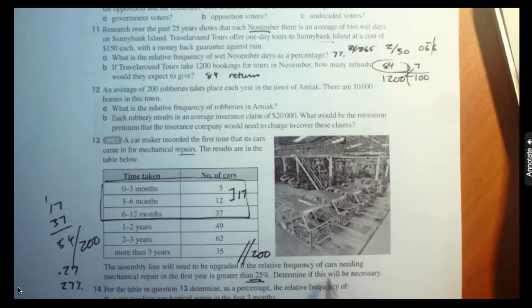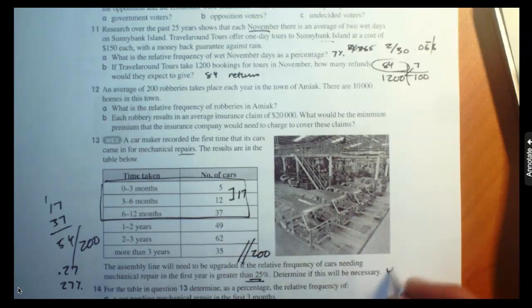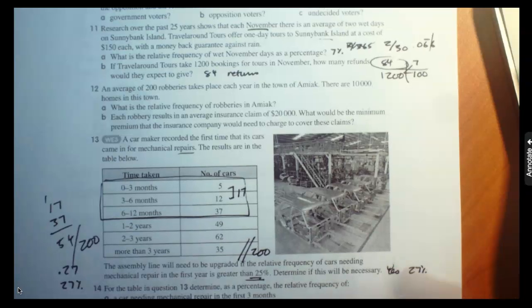Determine if this will be necessary. Yes, 27% needed repairs.